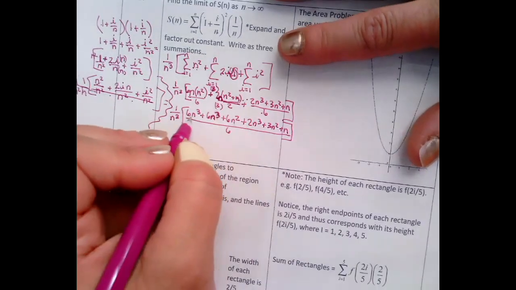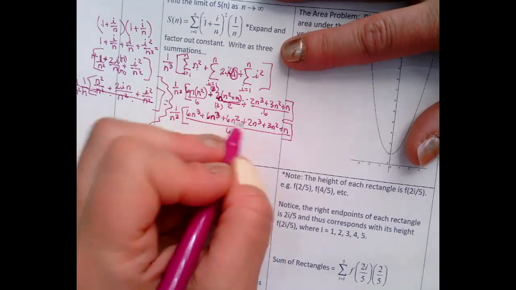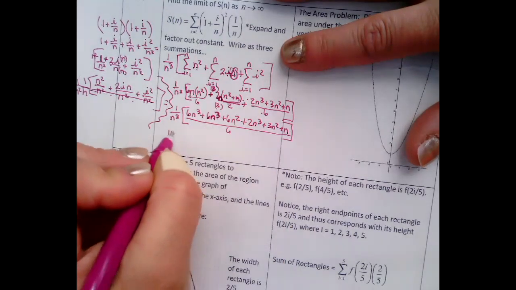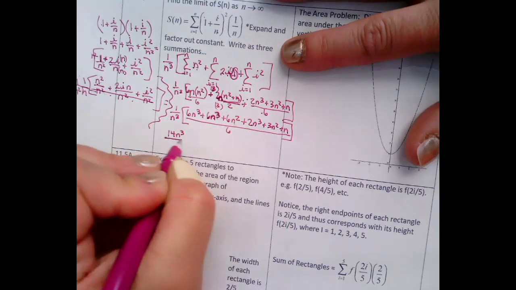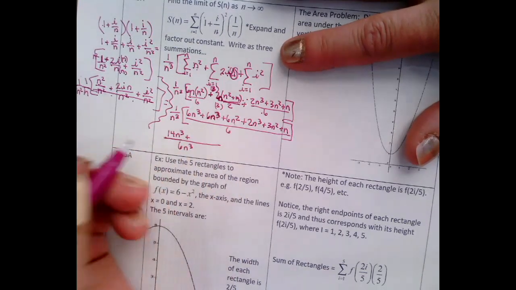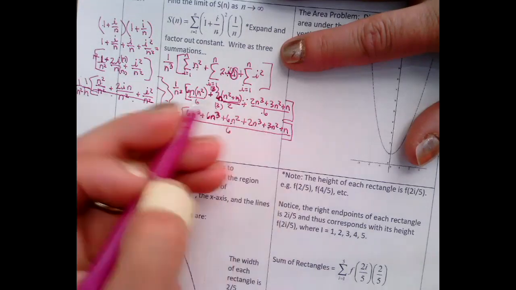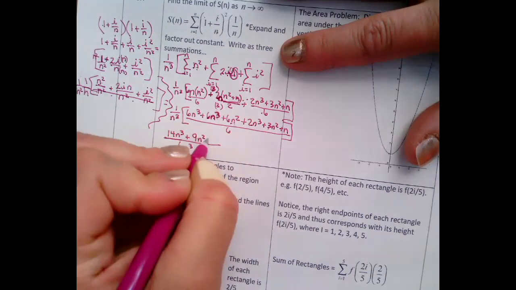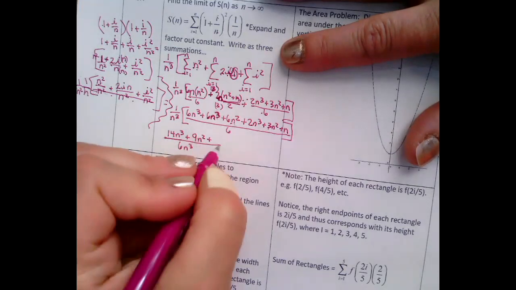And I'm going to combine my like terms. So 6 plus 6 is 12, 13, 14. So I have 14n to the third over 6n to the third plus, let's see, 6, 7, 8, 9n squared plus n.